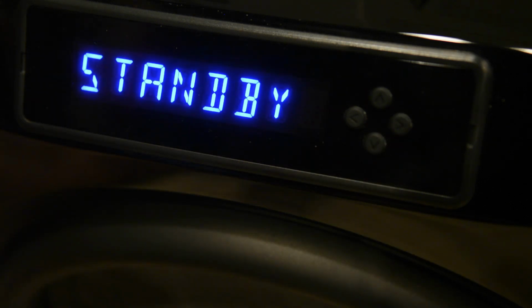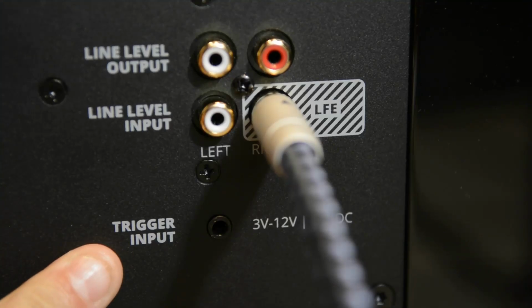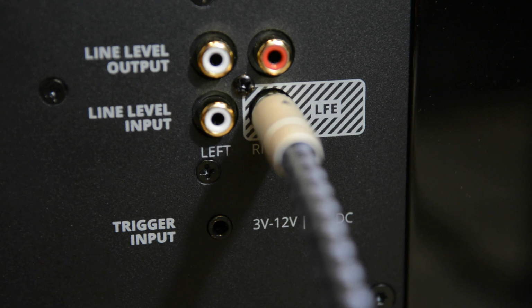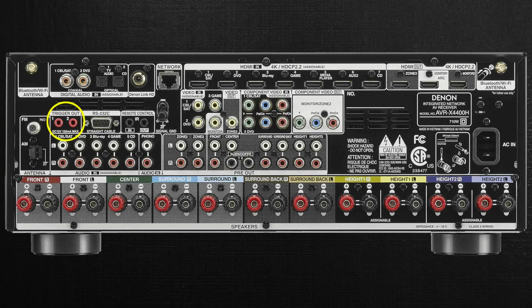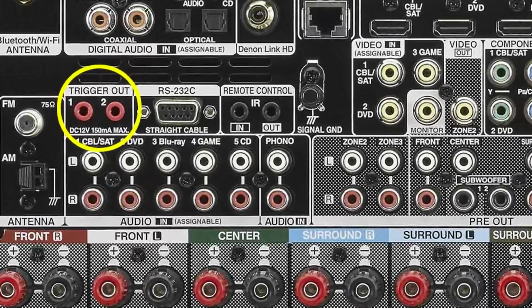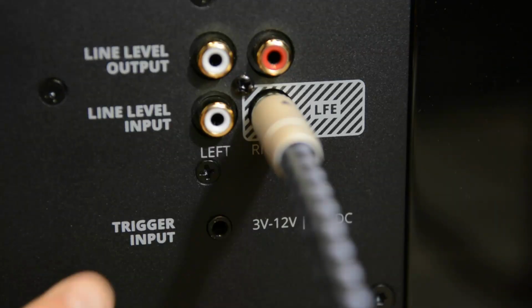In the previous video where we set up the SVS subwoofers and made all our connections, I showed you that on the back of the subwoofer, there's an option to connect a 12 volt trigger. Now what a 12 volt trigger does is it's a cable that typically would connect from, say, your receiver, if it has trigger outputs, to the back of this subwoofer. And what happens is when you turn on your receiver, it sends a signal through that cable to the subwoofer telling it to turn on. And when you're finished, say, watching your movie and you turn your receiver off, then it sends another signal to the subwoofer to tell it to turn off.